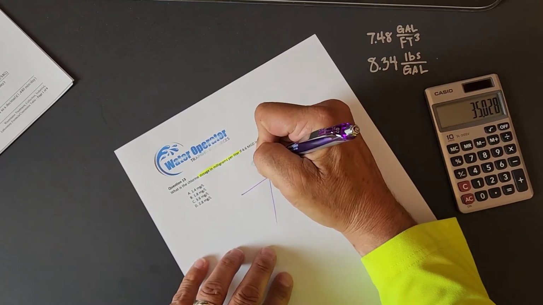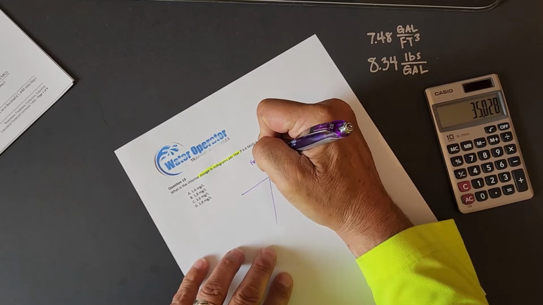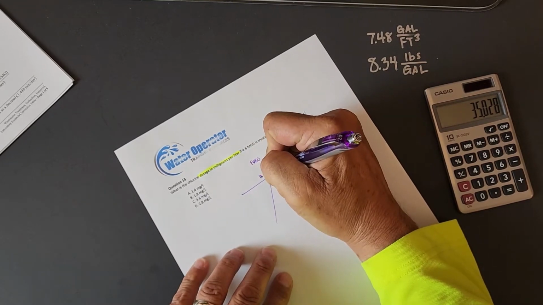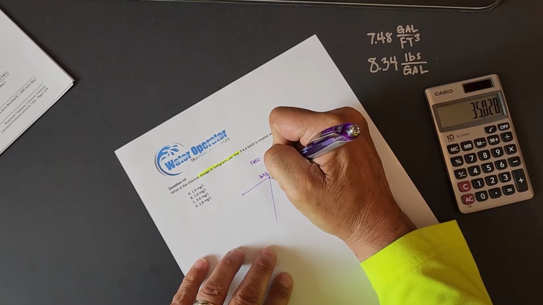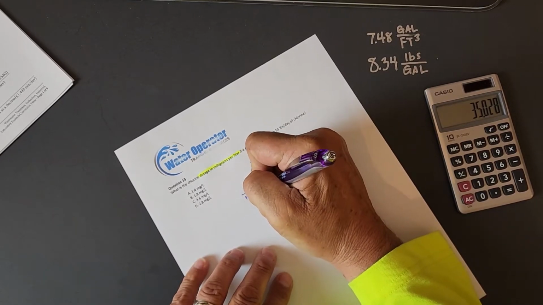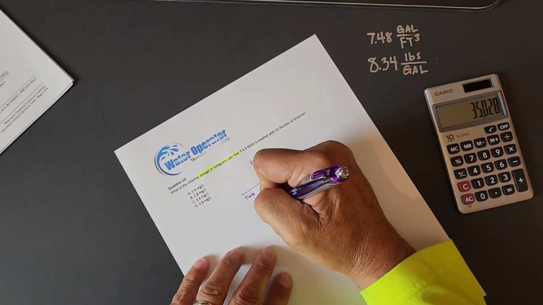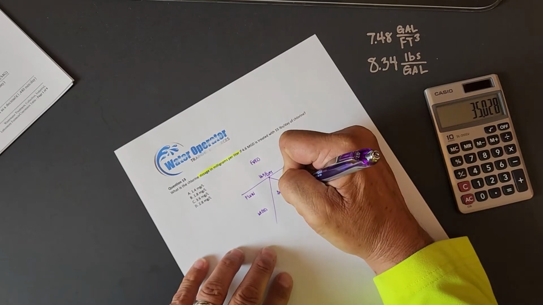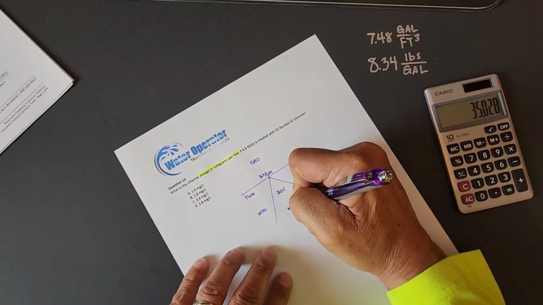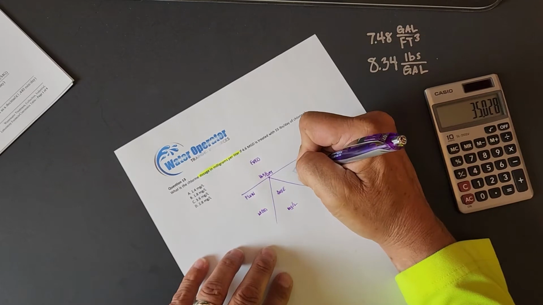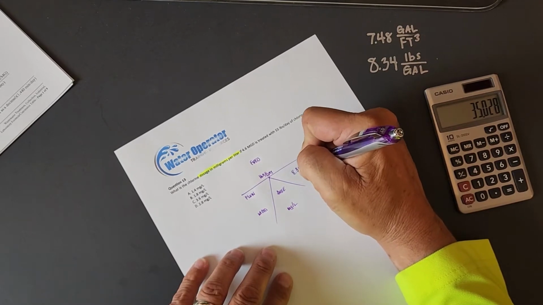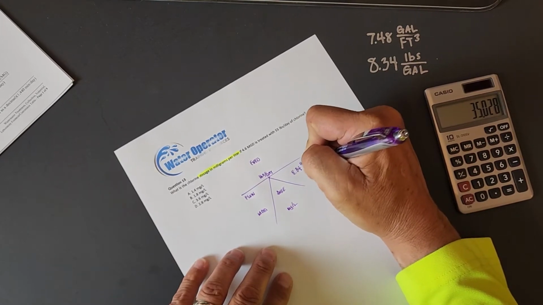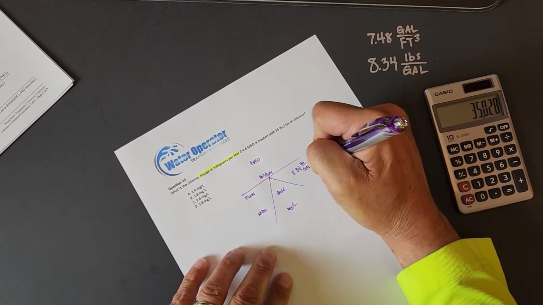We're back to the feed problem, or the feed equation. Pounds per day. We have flow in mgd, dose, milligrams per liter, the weight of water, 8.34 pounds per gallon.